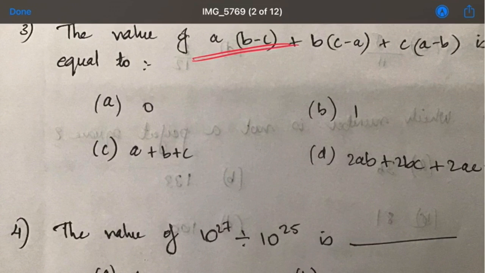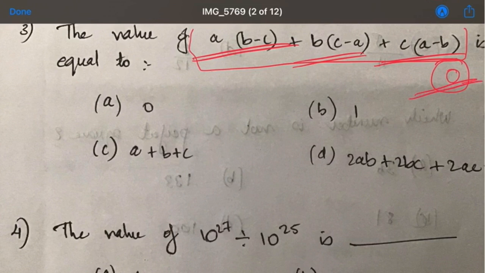The value of a into b minus c, b into c minus a plus c into a minus b, you have to study this question by heart. The answer for this question is always 0.